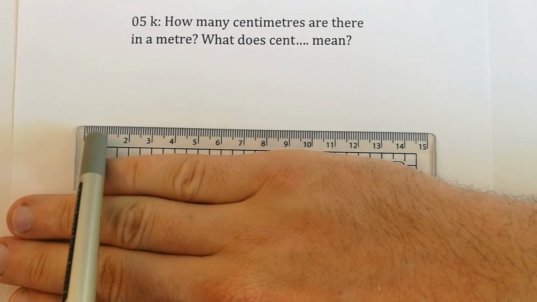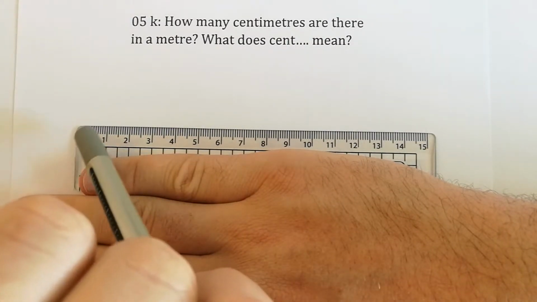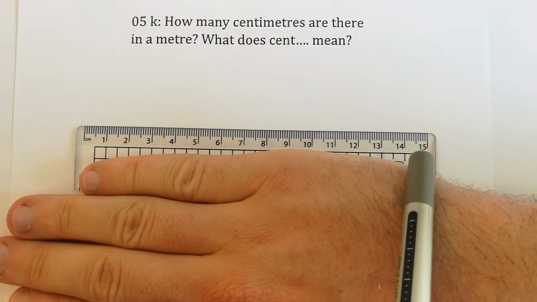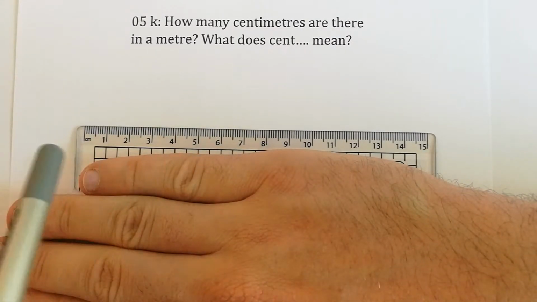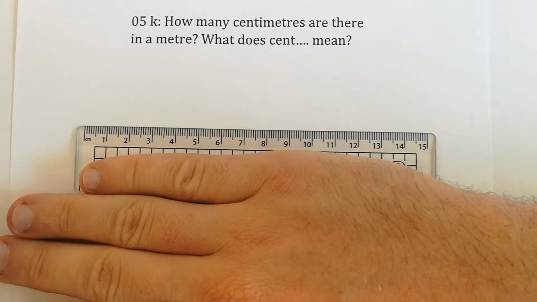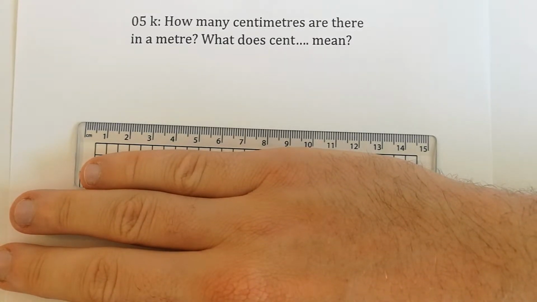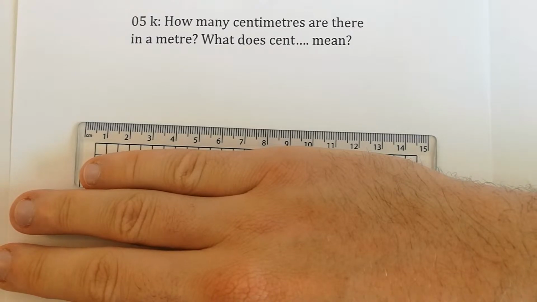Now, this is a short ruler from 0, effectively, although it doesn't say 0, all the way up to 15. And some of the longer rulers are 30 centimetres. But how big is a metre? Well, a metre is quite a reasonable length, roughly from the shoulder on one arm through to the end of the hand on the other. And that will roughly be about a metre or so.